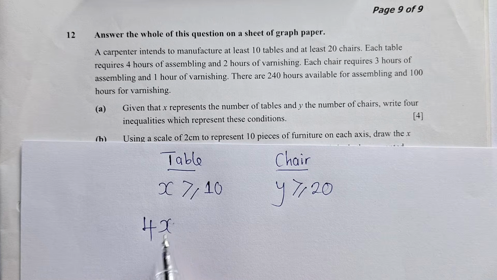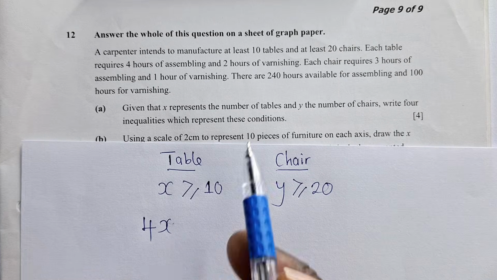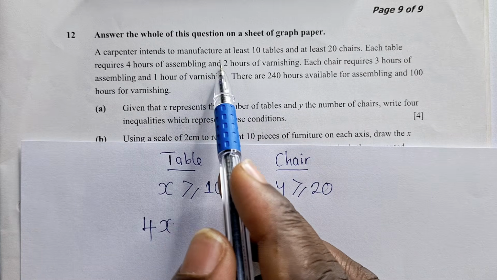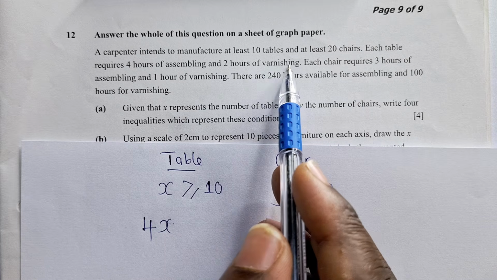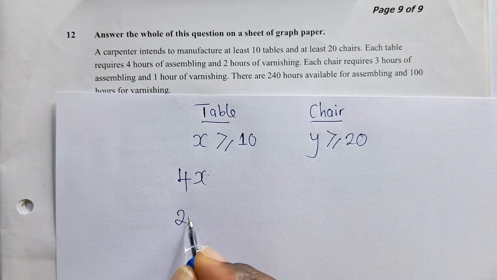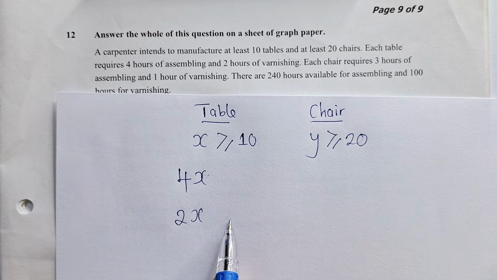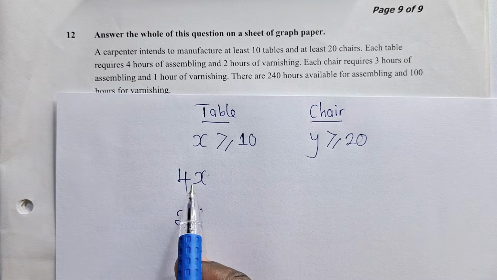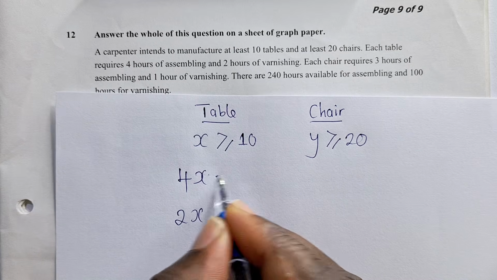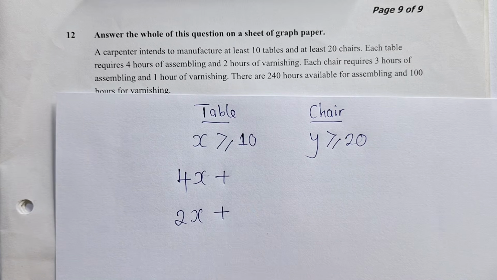While here they're saying 2 hours of varnishing, okay? So even here we're going to say x will go with a 2, but this is varnishing. I want you to understand something. 4 hours of tables being assembled, 2 hours of tables being varnished. So they're moving with X. We shall say plus. Even here, plus.